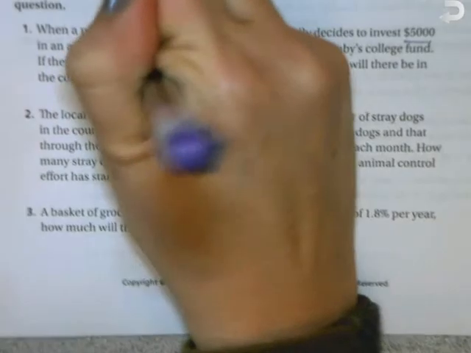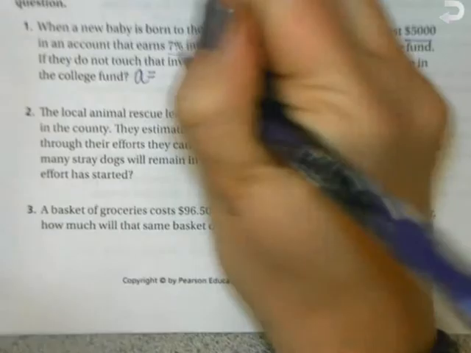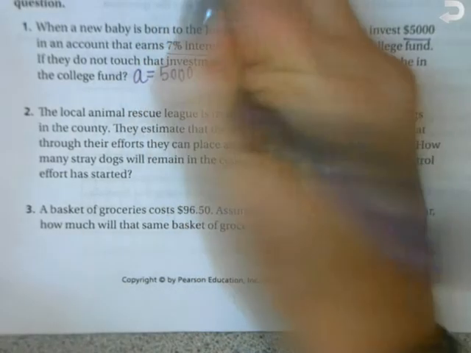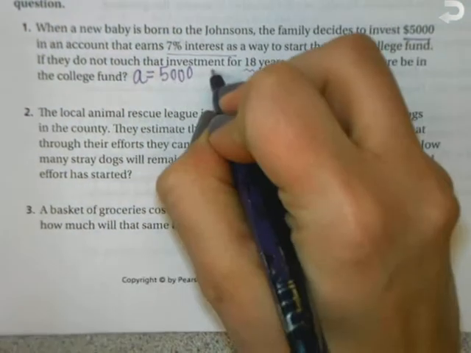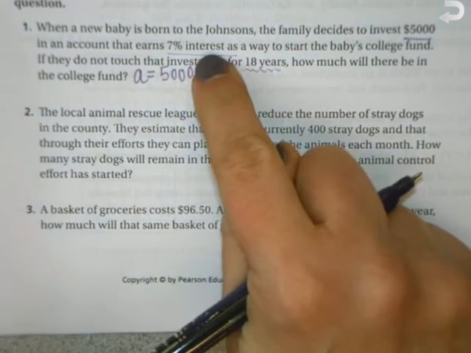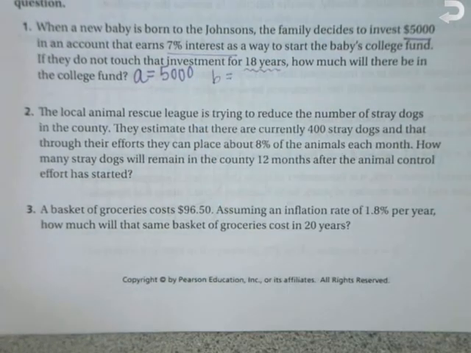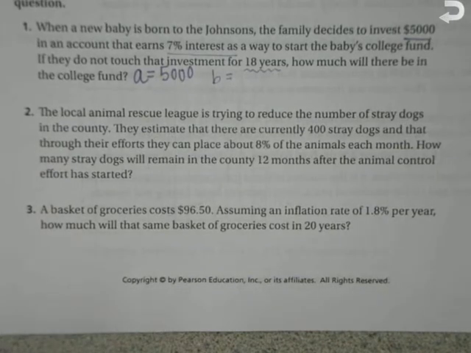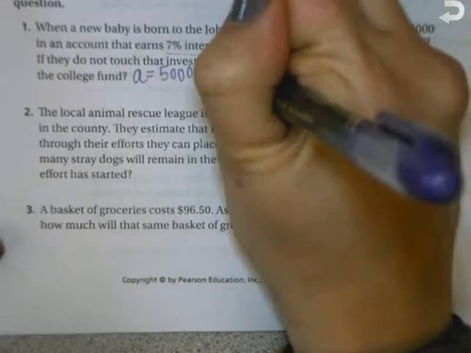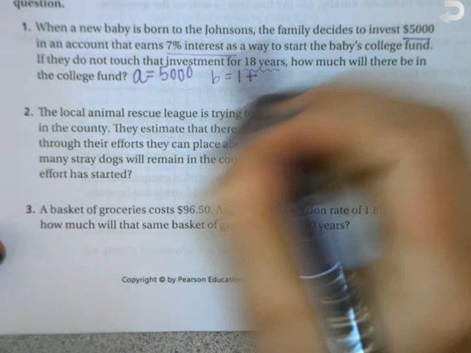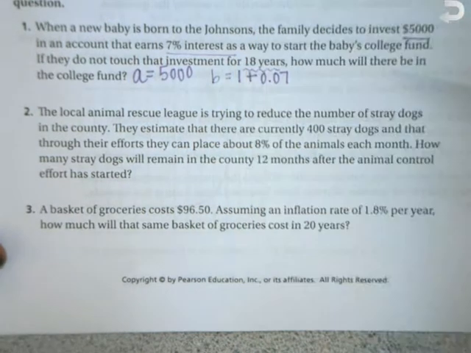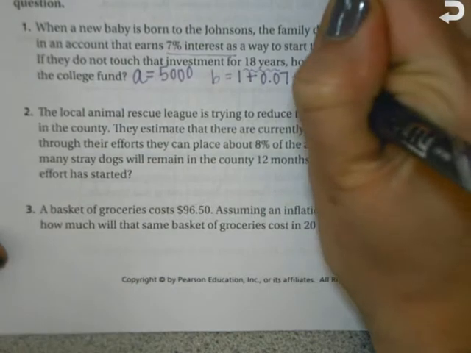Okay, so what is A? What is the initial amount? 5,000. B is the growth rate. Now, we're growing 7%, but since it's an exponential growth, remember we have to add 1 so that we don't have to do all the addition individually. So 1 plus 0.07 is 1.07. So your B is 1.07.